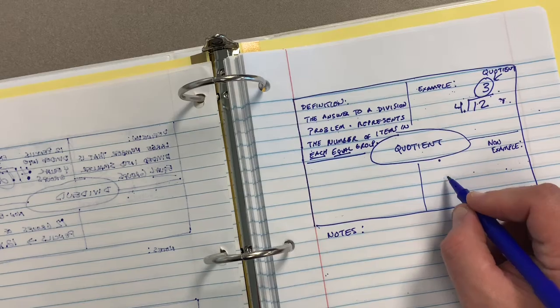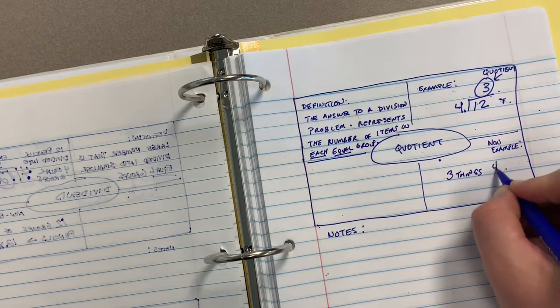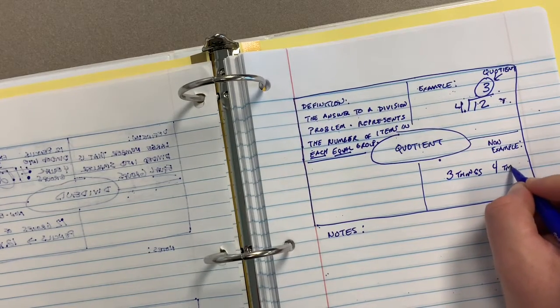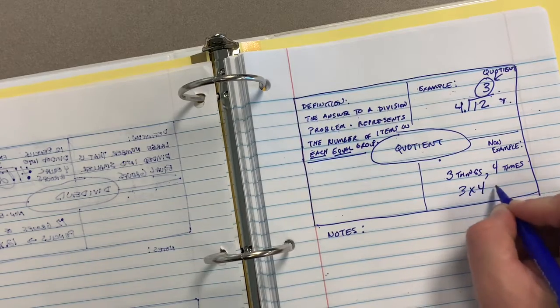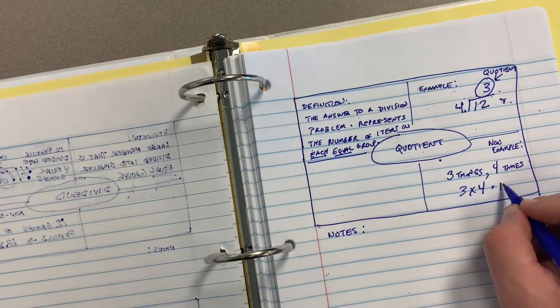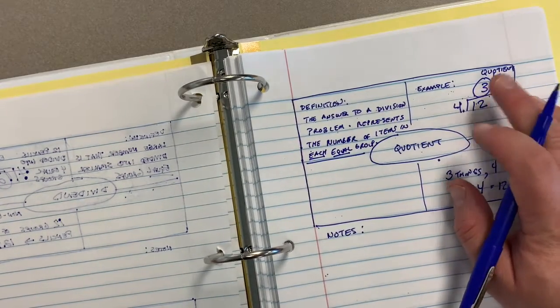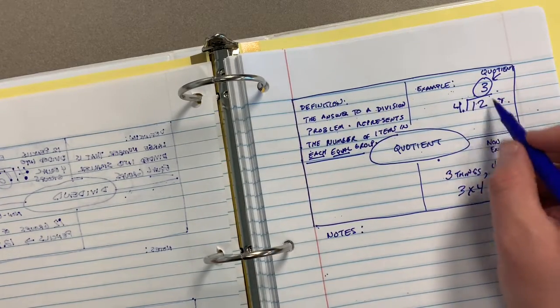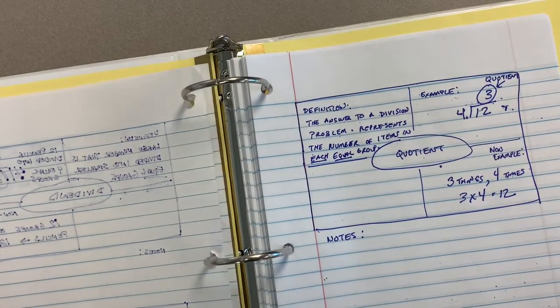Non-example, 3 things 4 times. That would be 3 times 4, which would give you your inverse, but that's not what we're doing. We want to know the number of things from this big group. Again, if you've got notes or anything you want to write down after that, you can.